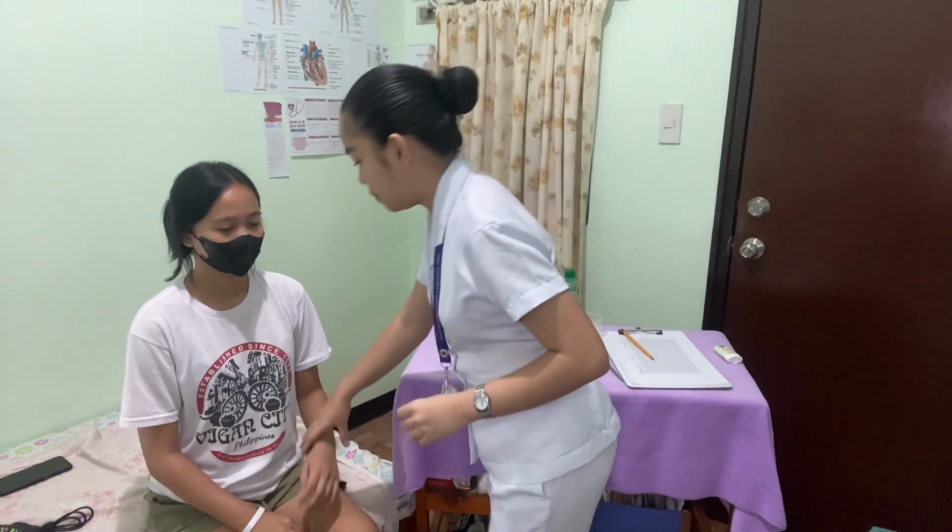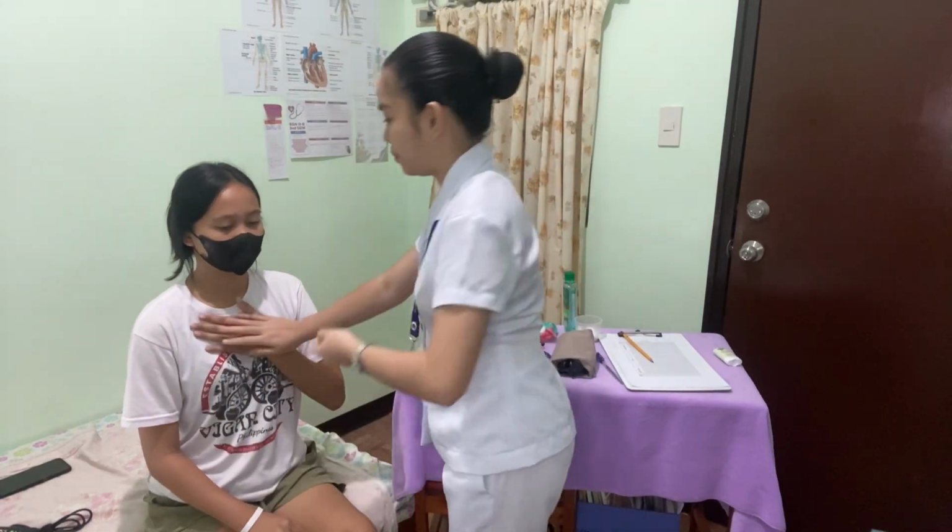Okay, so for counting the respiration rate, I'm not only simply counting the number of breaths she takes, but also the depth of her breathing, if it is labored or unlabored. And for the rhythm, if it is regular or irregular, and for the character, of course. It is important to know that one rise and one fall of the chest would be equivalent to one respiration. So, okay, ma'am, just relax.